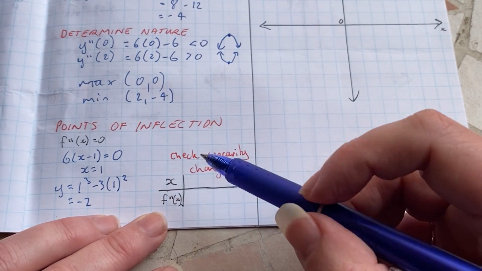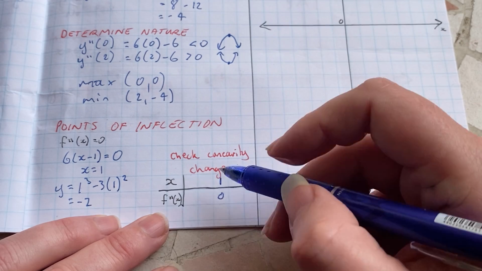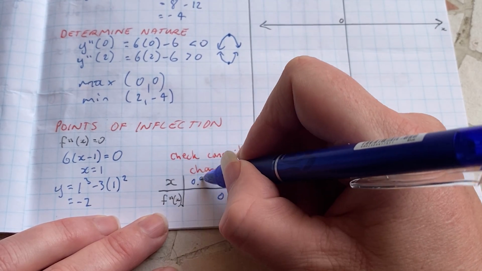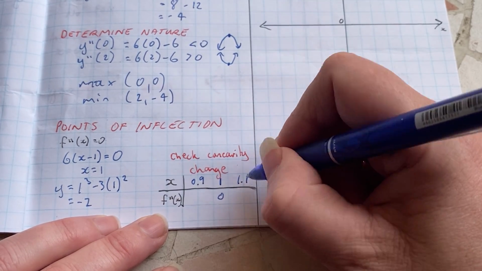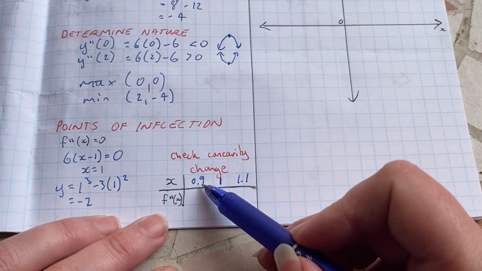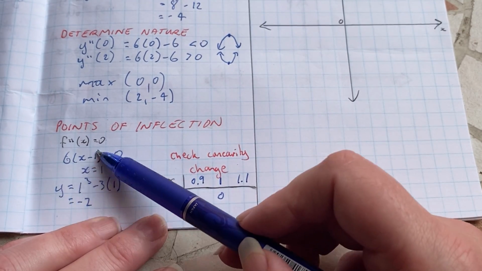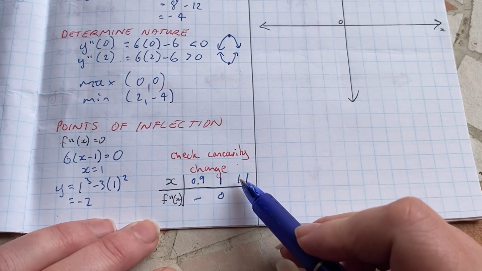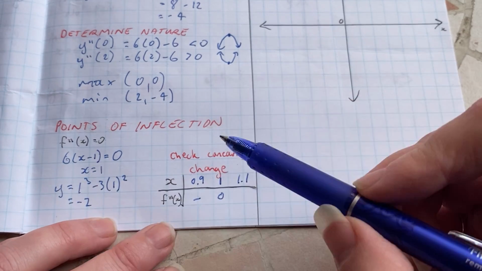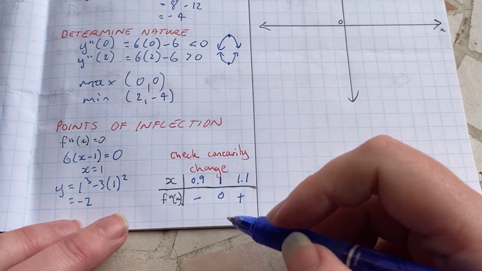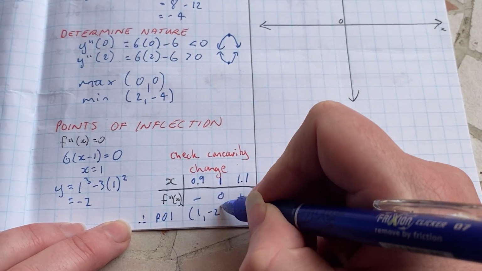So let's just check if concavity changes. So when x equals 1 is where we got 0. So something just to the left of 1, so let's go 0.9. And something just to the right of 1, so let's go 1.1. So if we put 0.9 into our second derivative, 0.9 minus 1 is negative, so 6 times a negative, that's negative. If we put 1.1 in, 1.1 minus 1 is positive, positive times positive is positive, so concavity has changed, so therefore there is a point of inflection at (1, negative 2).